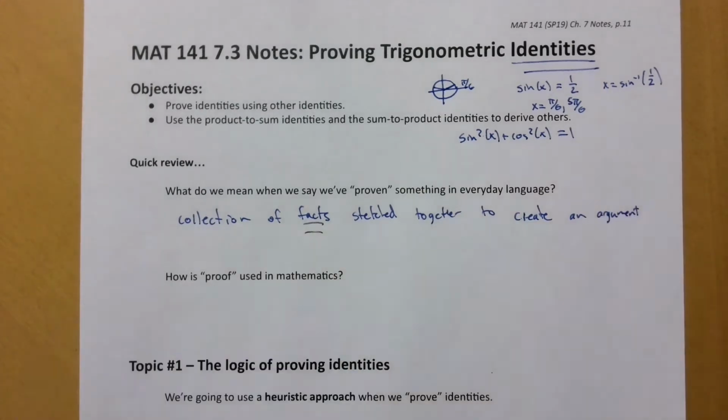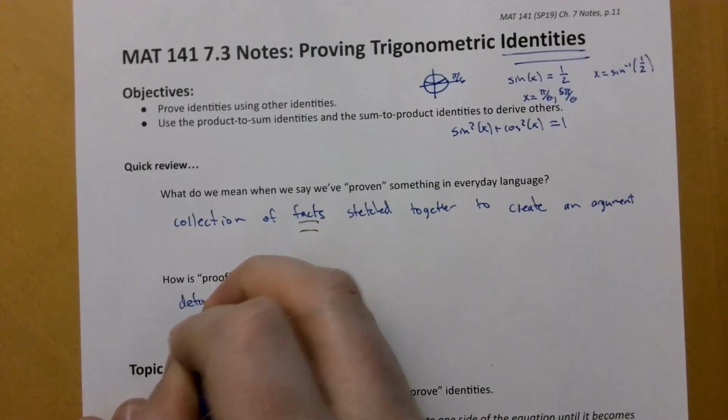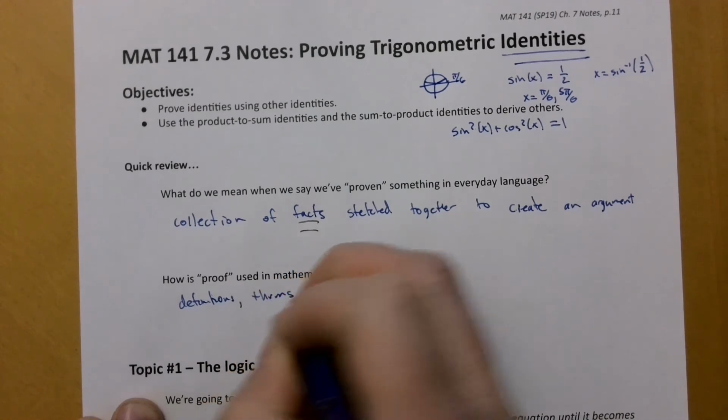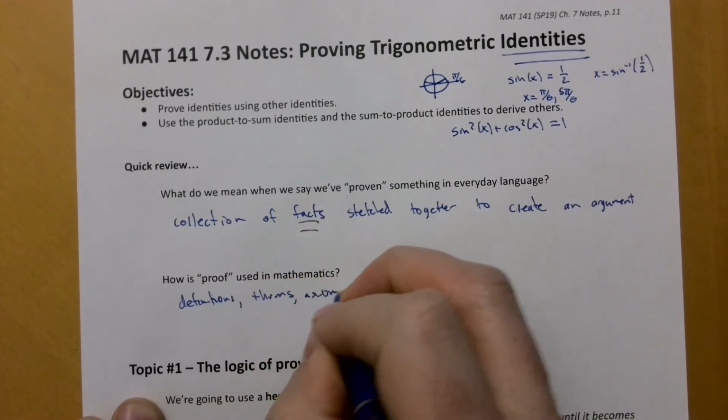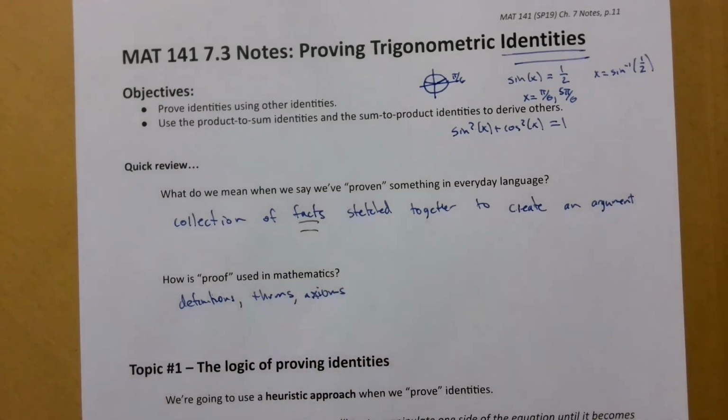In that nature, the overwhelming preponderance of facts proves that something may or may not be true. In mathematics, we use definitions and previously proved theorems and axioms and all these other different kinds of things that are put together. They're building blocks to prove new things.